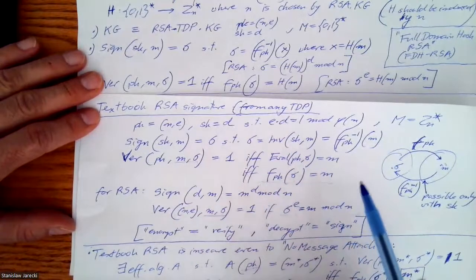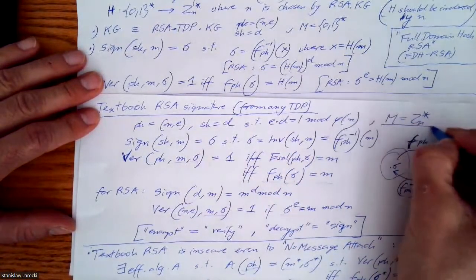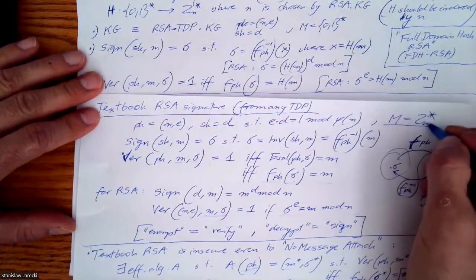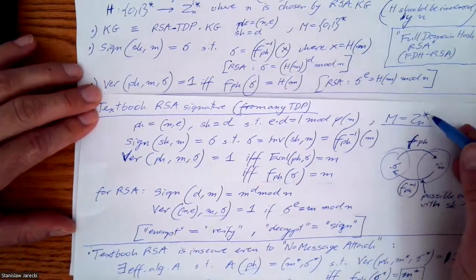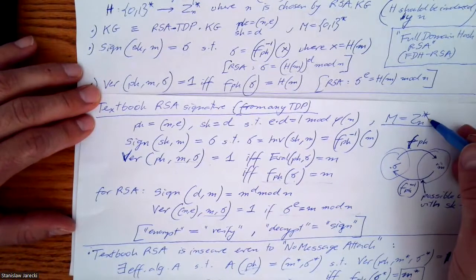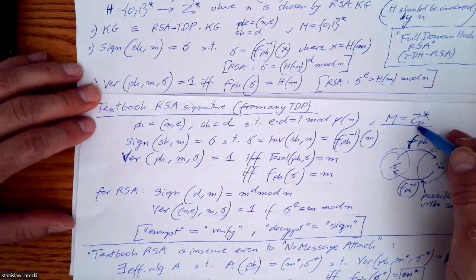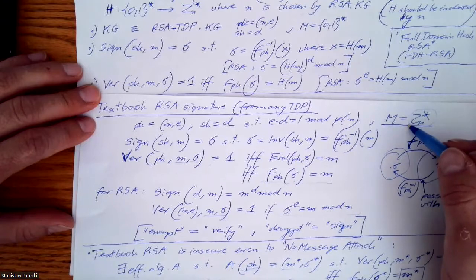Because we want to sign arbitrary bit strings, not messages formed in some strange way. So it's very natural. Take that bit string, hash it into an element in this space, and sign that.